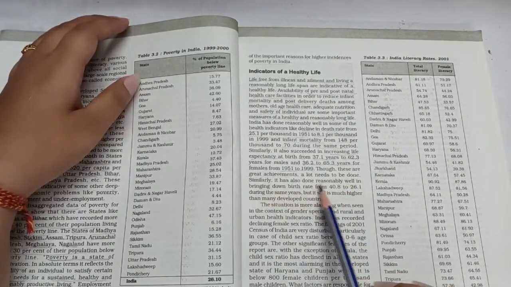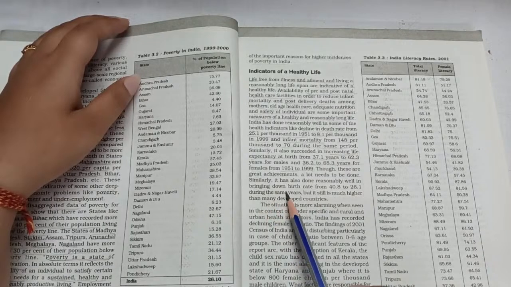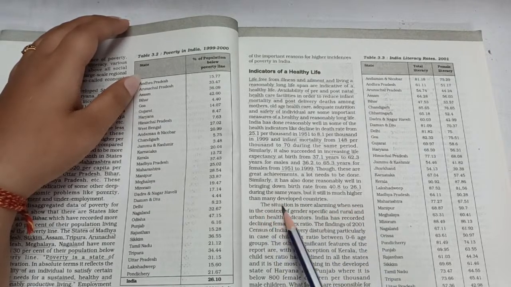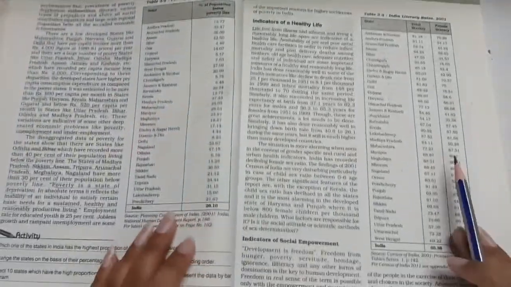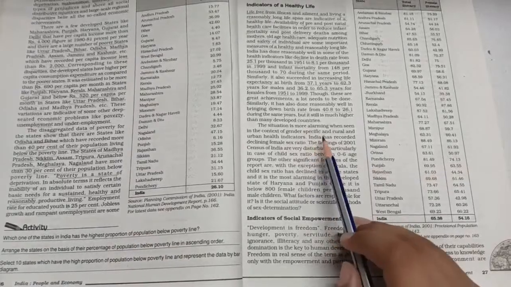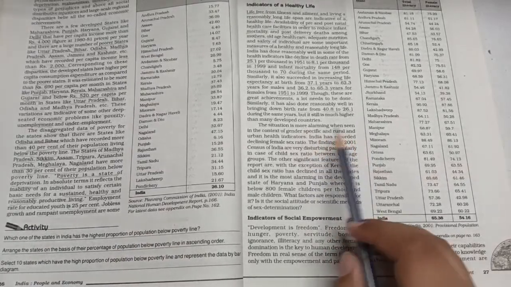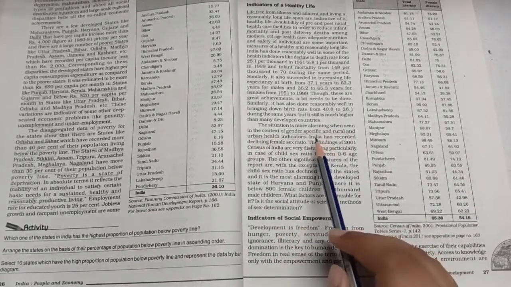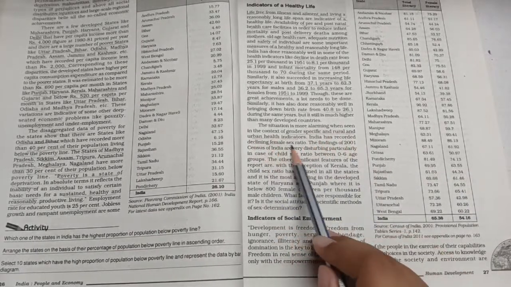Similarly, it has done reasonably well in bringing down birth rates from 40.8 to 26.1 during the same years, but it still is much higher than many developed countries. The situation is more alarming when seen in the context of gender specific and rural and urban health indicators. India has recorded declining female sex ratio.